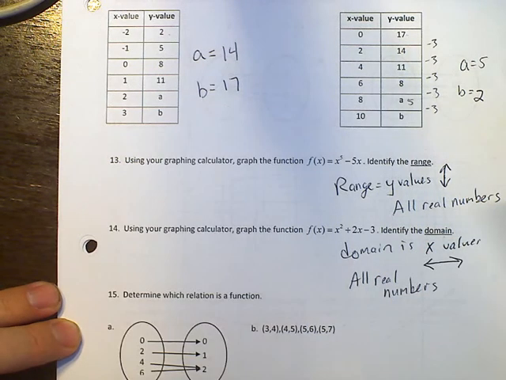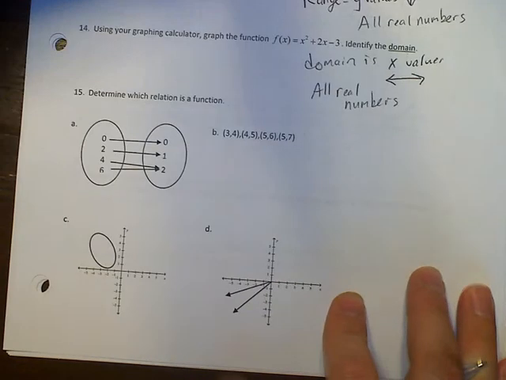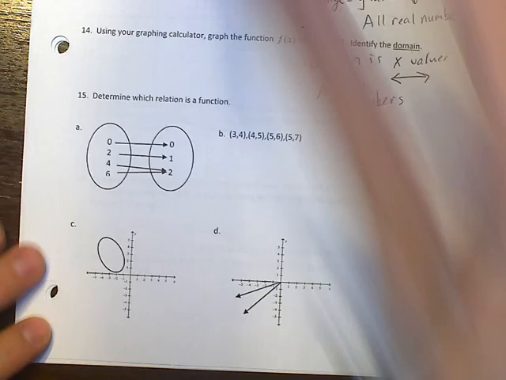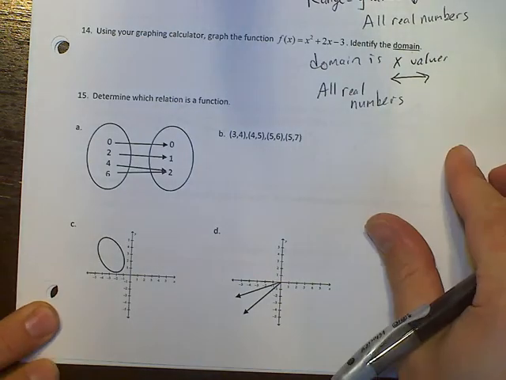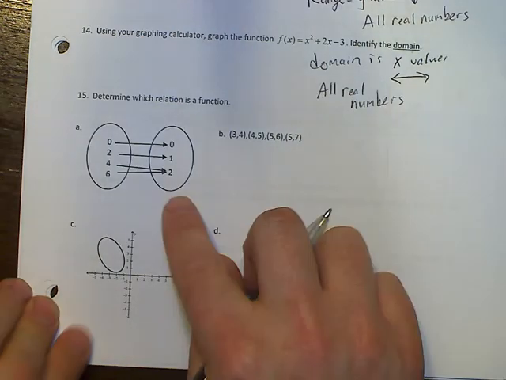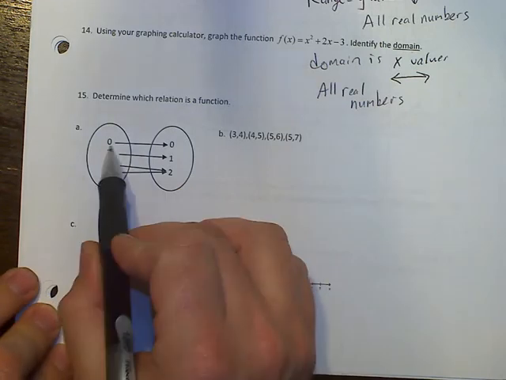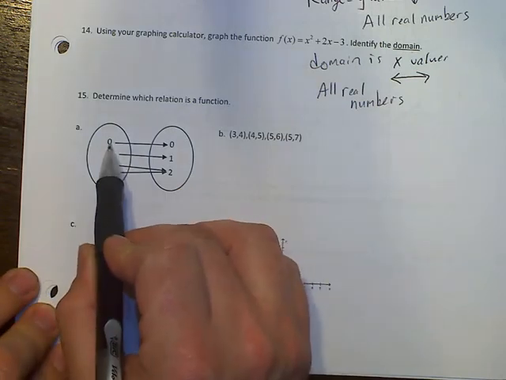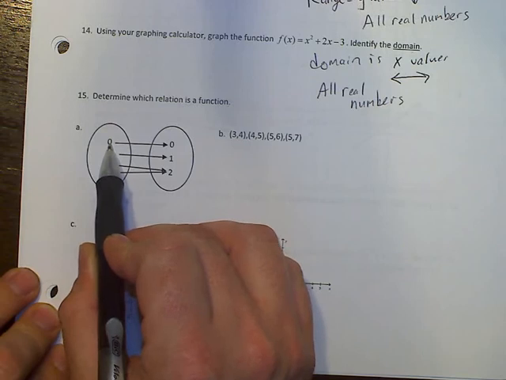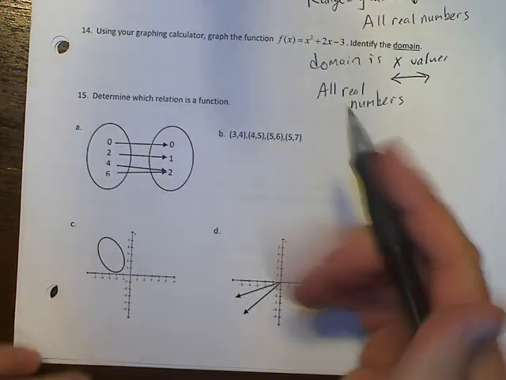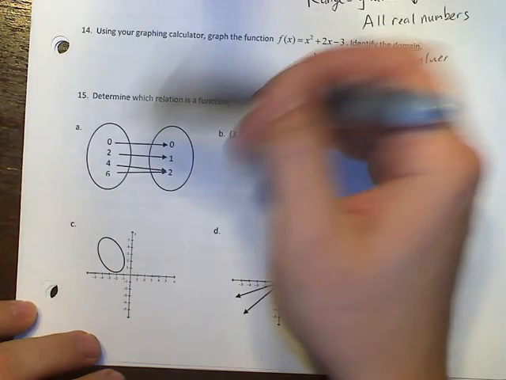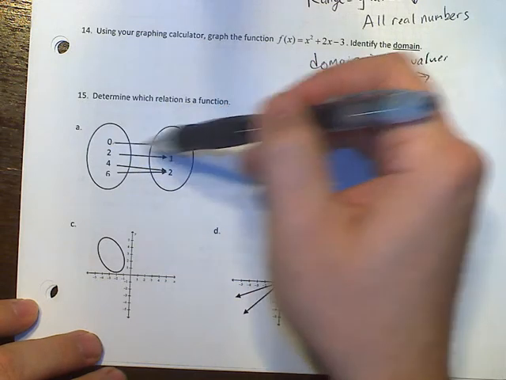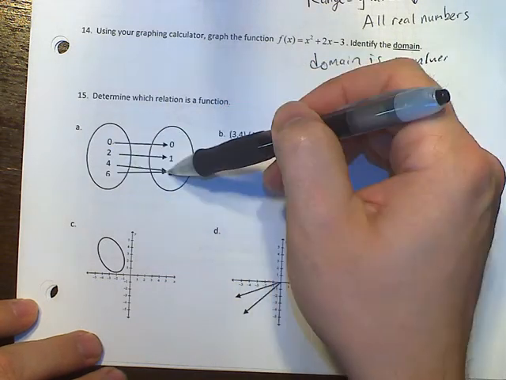Alright, the last one, we want to determine which relation is a function. Using mapping, I want to determine if any of these x values, or any of these ordered pairs, have the same x values. 0 goes to 0, 2 goes to 1, 4 goes to 2, 6 goes to 2. None of these ever repeat.